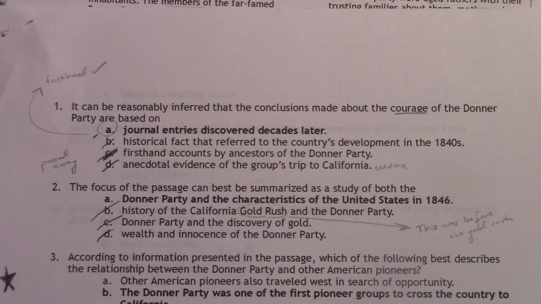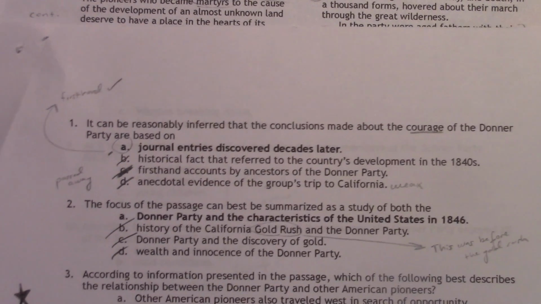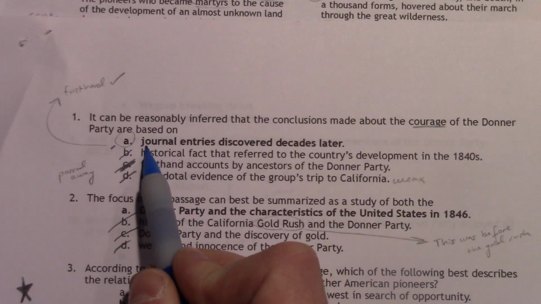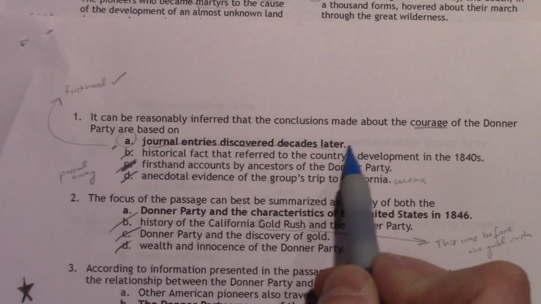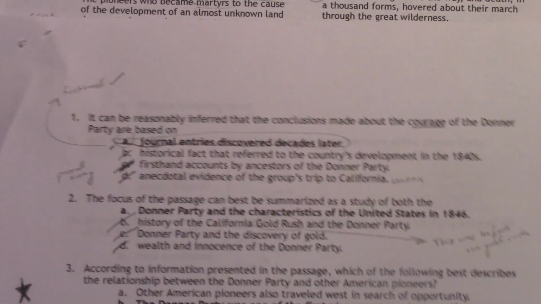Option D reads as follows: anecdotal evidence of the group's trip to California. Anecdotal evidence, by contrast to B, sounds a little bit too soft, and it's not the primary evidence that we need. We need to figure out what is the strongest and most appropriate primary source here. Journal entries discovered decades later is a primary source, and it's a very reasonably obtained one.